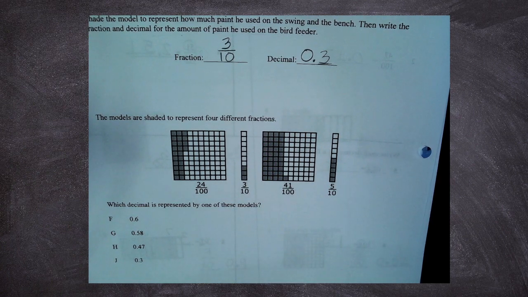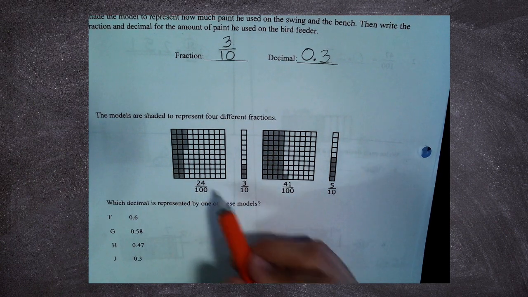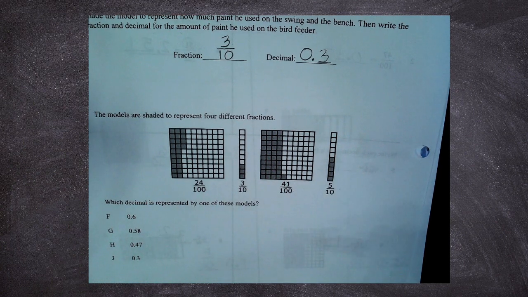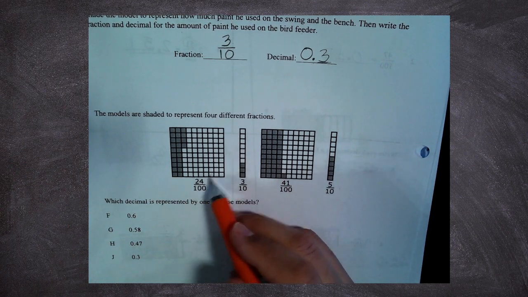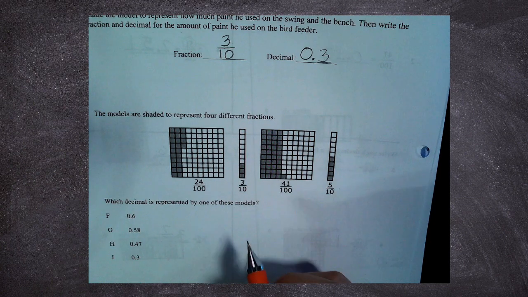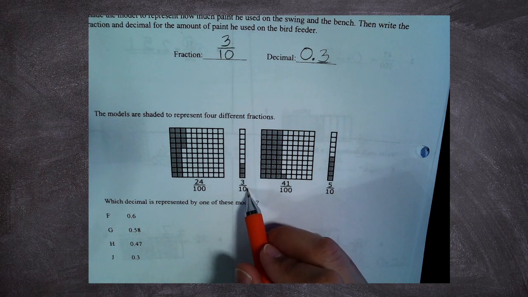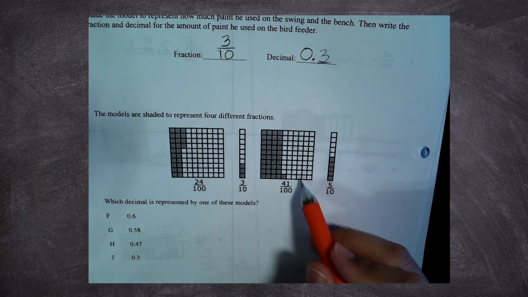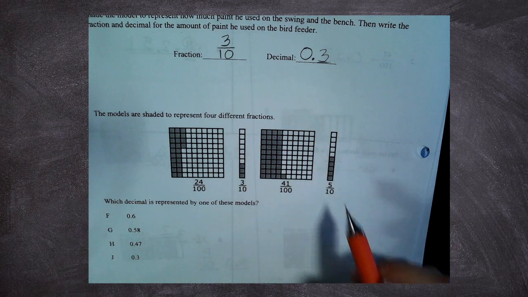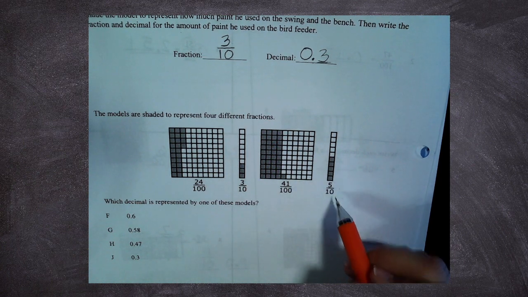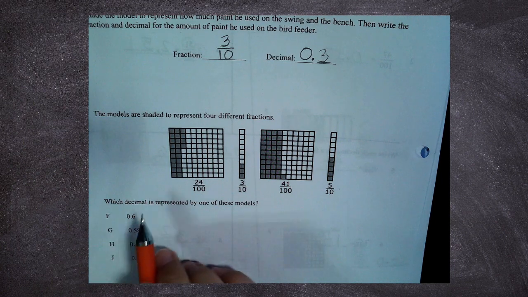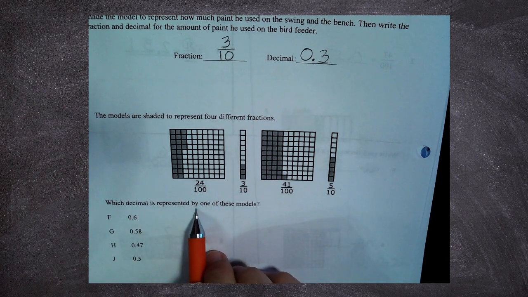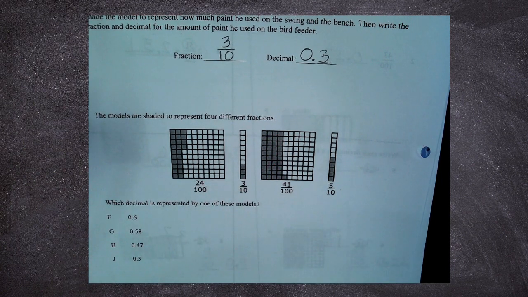The models are shaded to represent 4 different fractions. They're very nice on this problem because they went ahead and labeled the fractions for us. So this fraction is 24 out of 100. This fraction is 3 out of 10. This fraction is 41 out of 100. And this fraction is 5 out of 10. Which decimal is represented by one of these models?